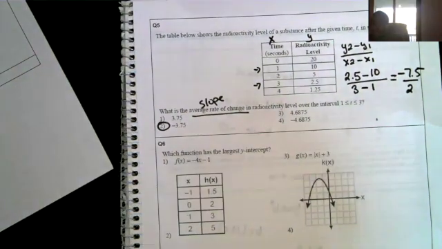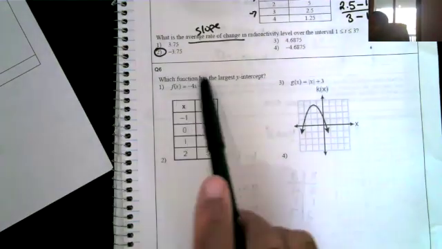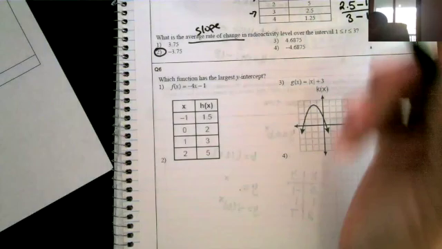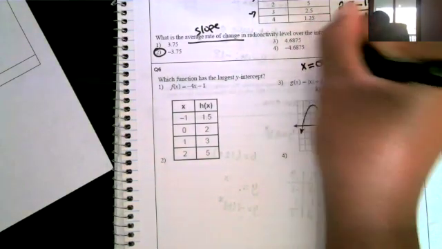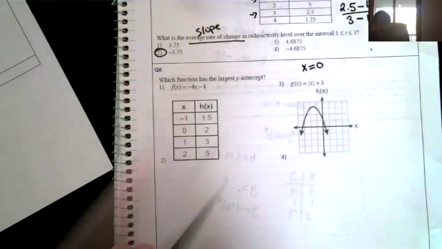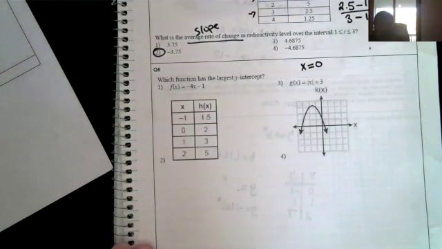Okay, let's move on to question 6. Which function has the largest y-intercept? The word largest means greatest, the biggest one. To find the y-intercept, that's when your x is equal to 0. So what you have to do is find where all the x's are equal to 0. For this one, we just have to replace the x with 0.